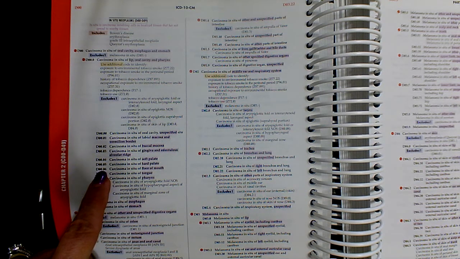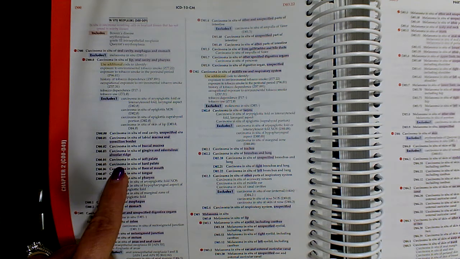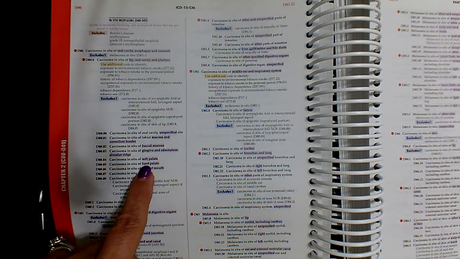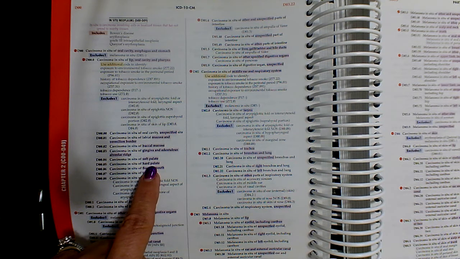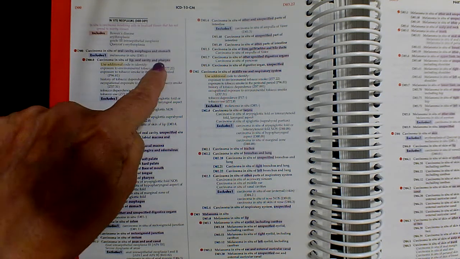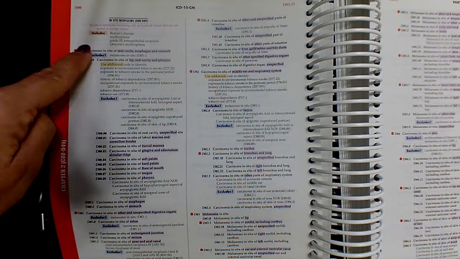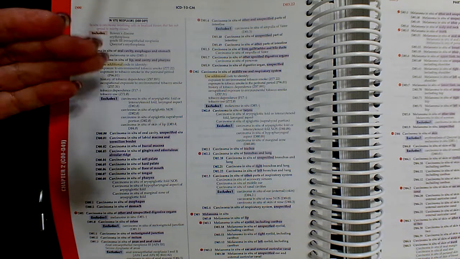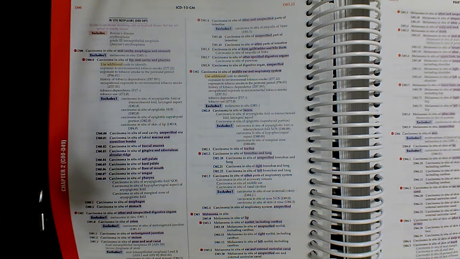For instance, D00.5 is carcinoma in situ of the hard palate. So it gives more information than the lip, oral cavity, and pharynx, and even more information on the oral cavity. So you can see how a subclassification works. I hope that helps you understand a chapter, a category, a section, a subcategory, and subclassification.